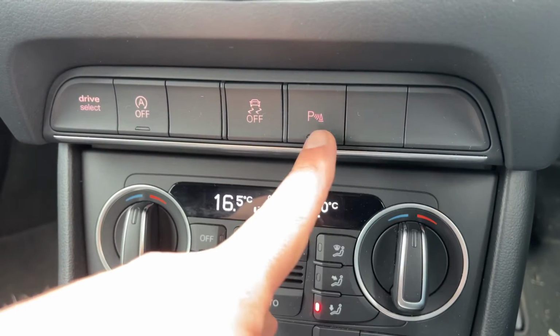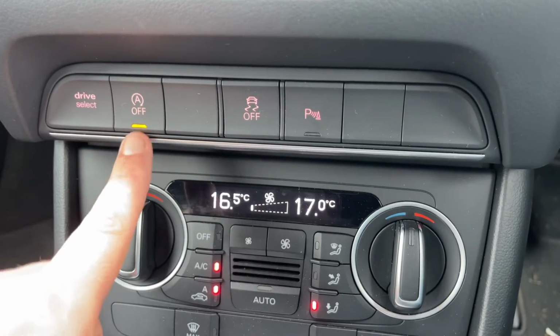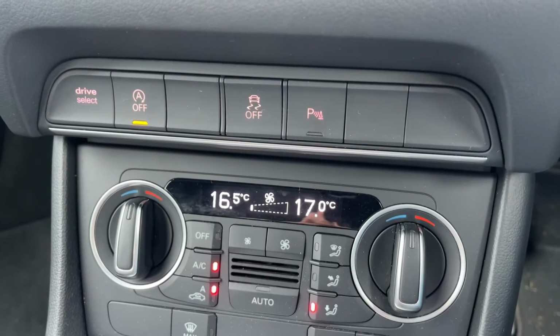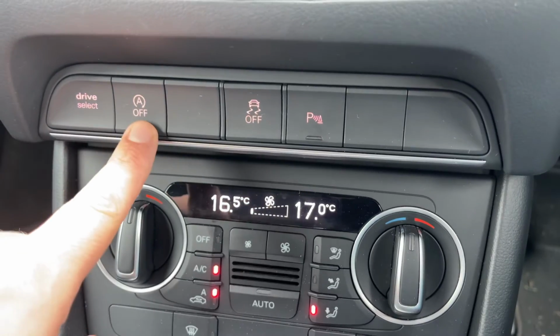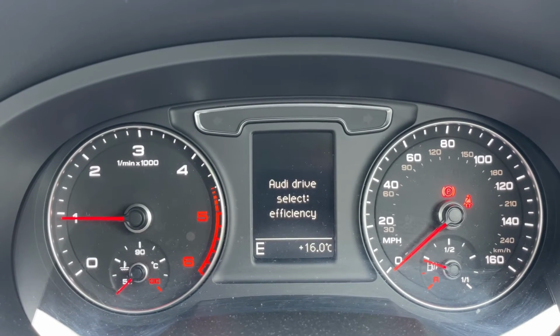Above that, we can turn the parking sensors on and off. We can turn the traction control on and off, and the stop and start as well. This car is designed to cut out when it's stationary in traffic to save you fuel. That system is off. And drive select will change the driving mode of the car from auto to dynamic, efficiency, or comfort.